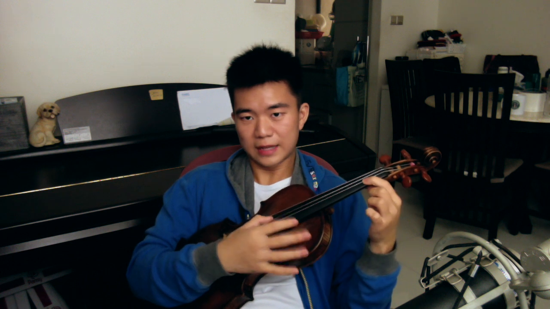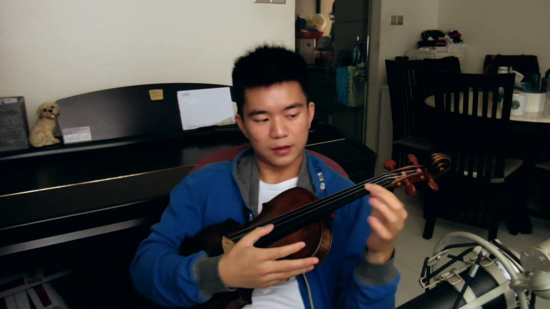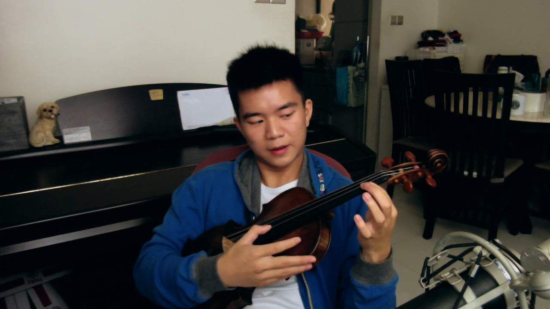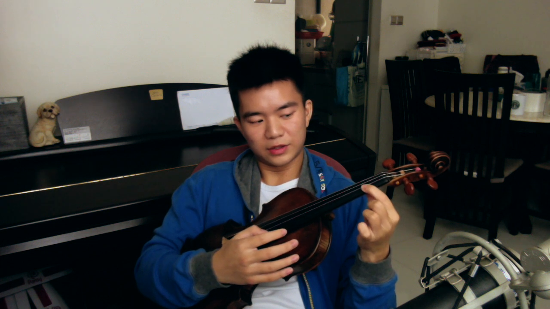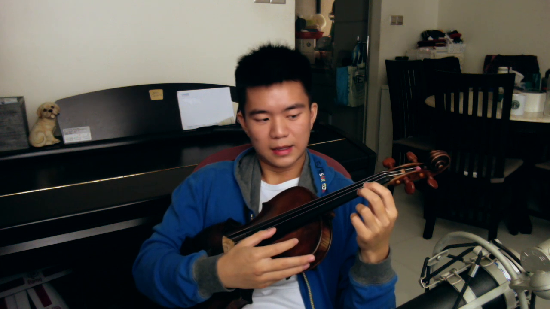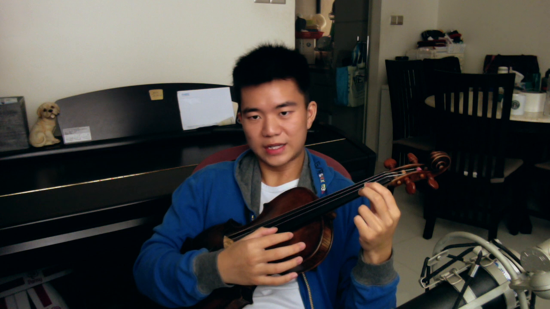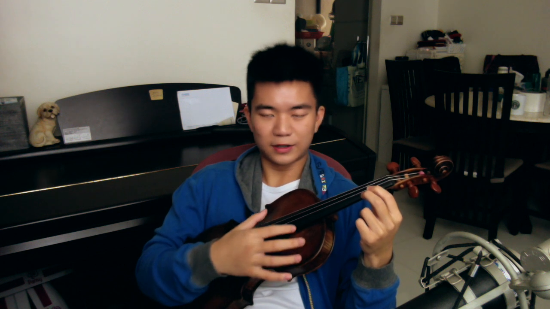Open string G, open string D, and a B on the A string, which is the first finger, and G on the E string, which is the second finger. Here we have our G chord. If you are pretty lazy and you don't want to play 4 strings, you can always play the top 3 strings and it'll still sound great. And this is how it sounds.